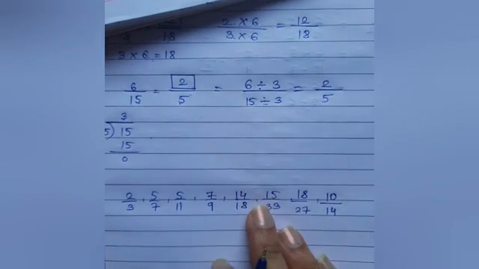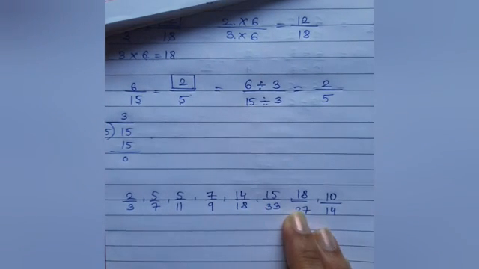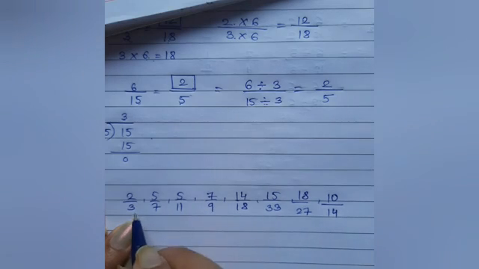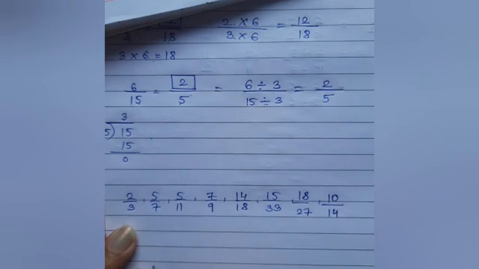These are the fractions given in question 4.